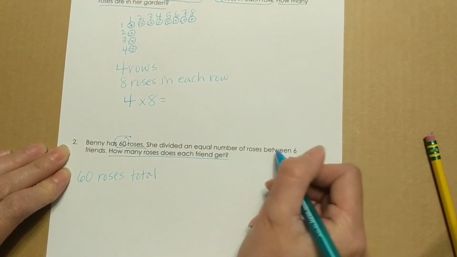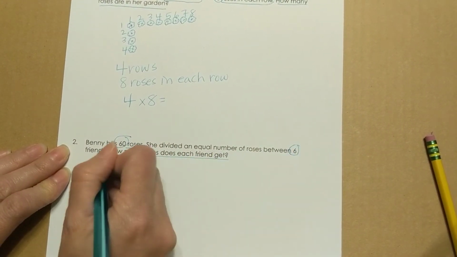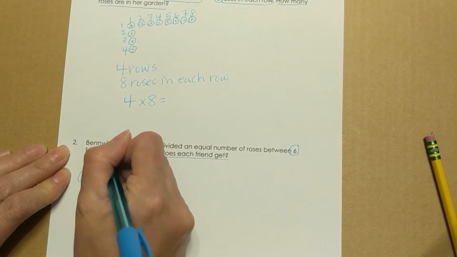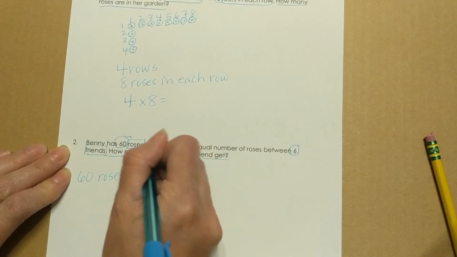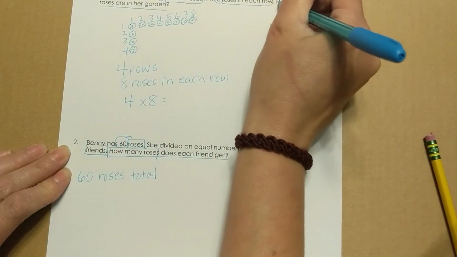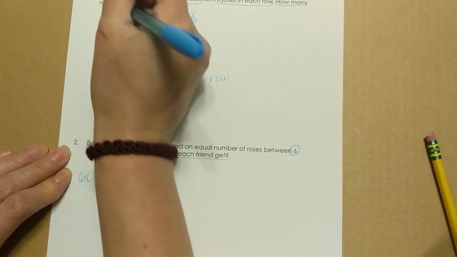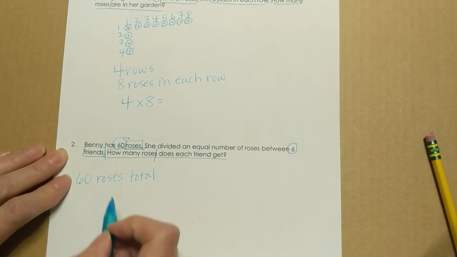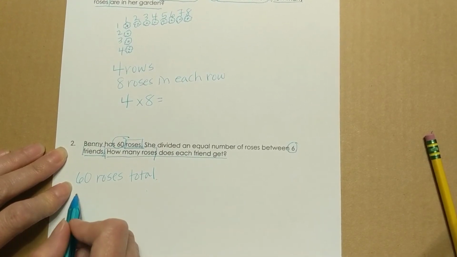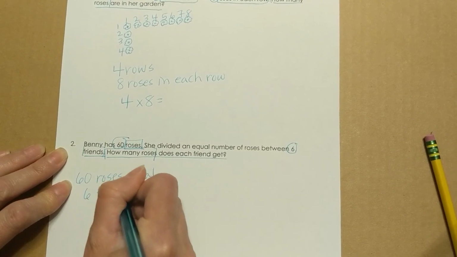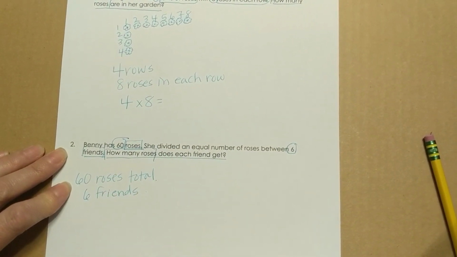She divided an equal number of roses between 6 friends. Then how many roses? All right, and I forgot to box that up here too. How many roses tells us that we're going to be adding or multiplying. Okay, so 60 roses total, 6 friends. She wants all of her friends to have a rose.